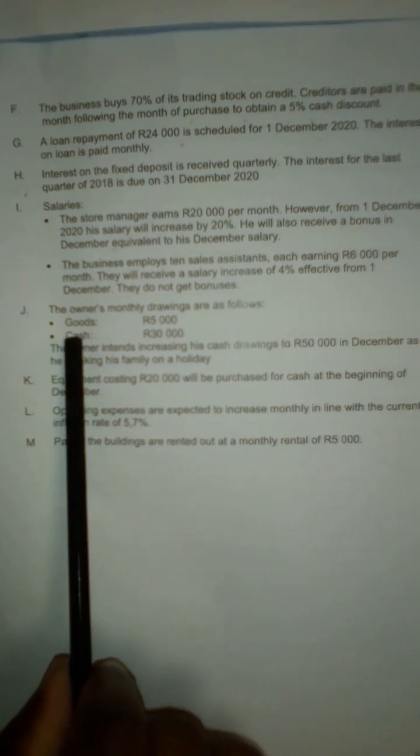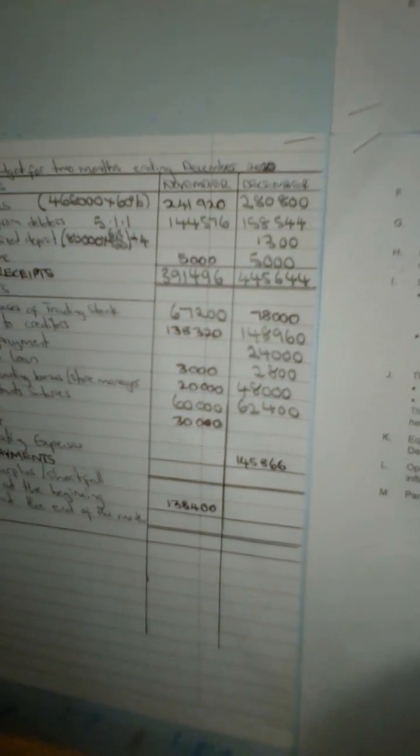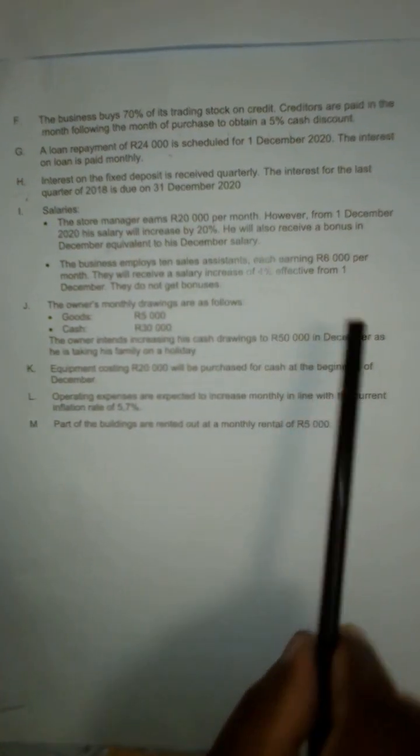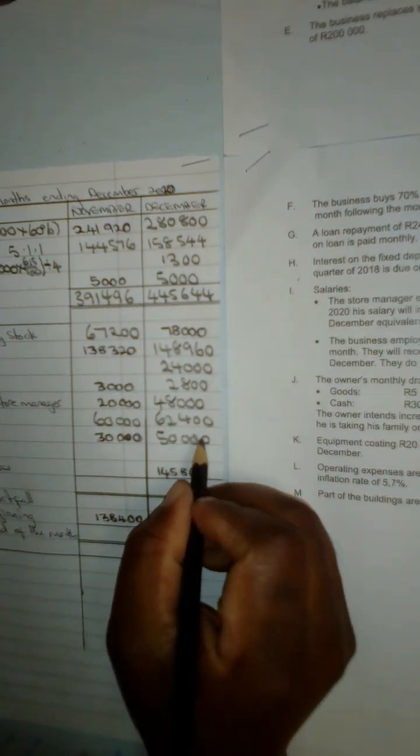So for the month of November is 30,000, is it? Because those were his monthly drawings for cash. But in December, it's going to increase to become 50,000. So it simply means in December, it's going to be 50,000. Okay. And then let's move on to equipment.